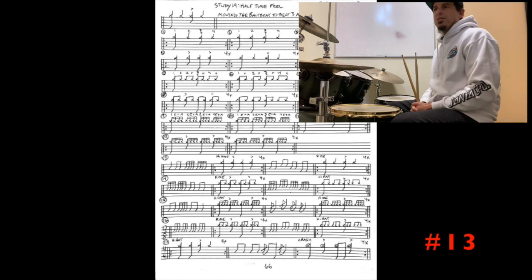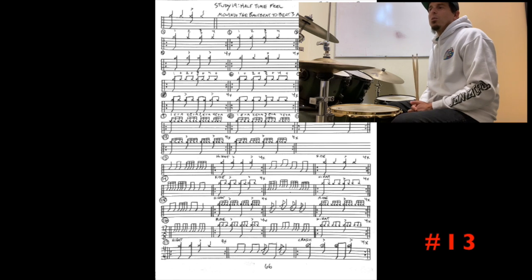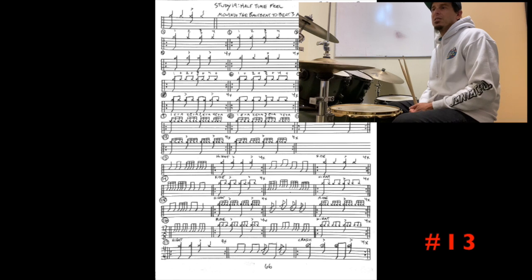All right, let's take a look at number 13. For this one, we're going to do an exercise with some fills and switching. We're going to start off with the drum fill. This is all snare. It's going to have a quarter note on beat 1, 8th notes on beat 2, 16th notes on beats 3 and 4.